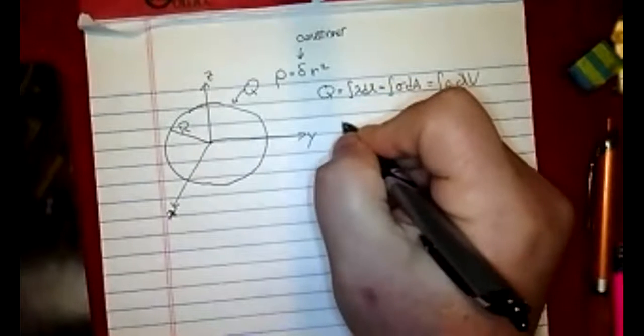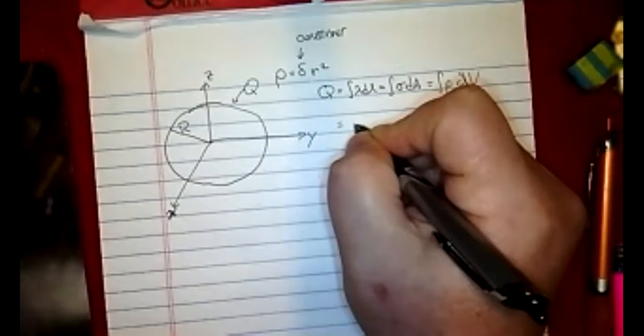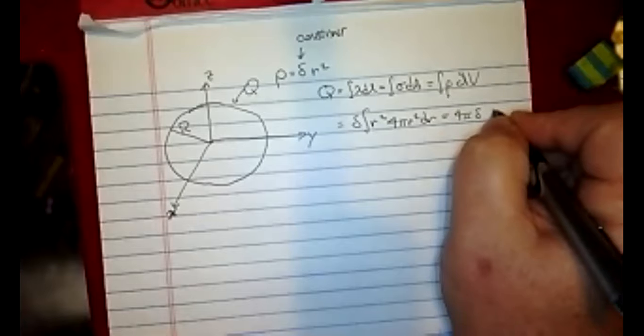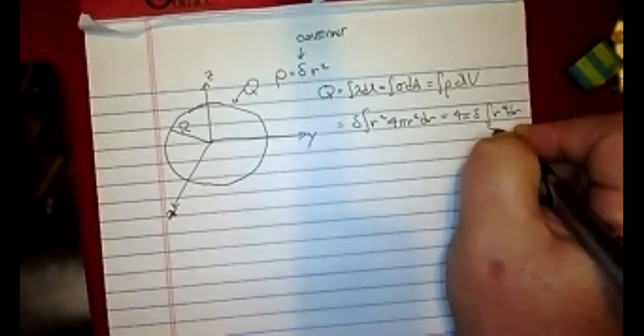So let's go ahead and calculate that. I'm going to say delta times the integral of r squared. So this part right here is just the rho, delta times r squared. Now I'm going to put the dV, which is 4 pi r squared dr. And really that's about as easy as you can get on integrals. So 4 pi delta times the integral of r to the fourth dr, and I'm going to integrate from r equals 0 to big R.